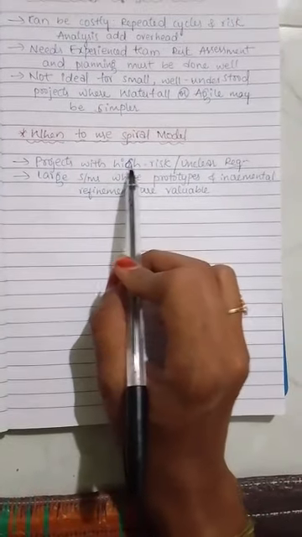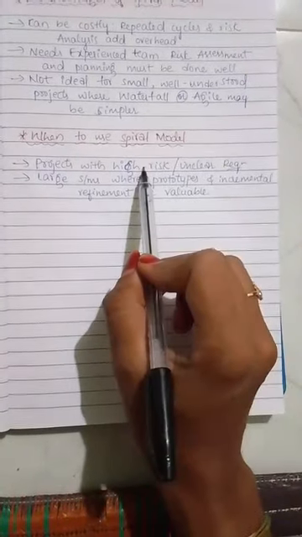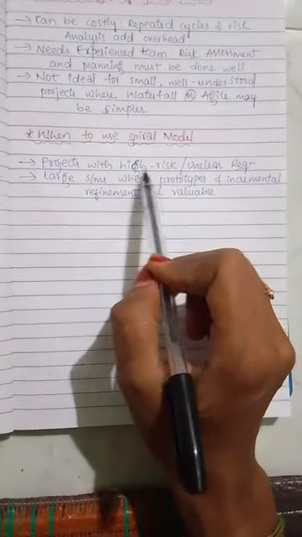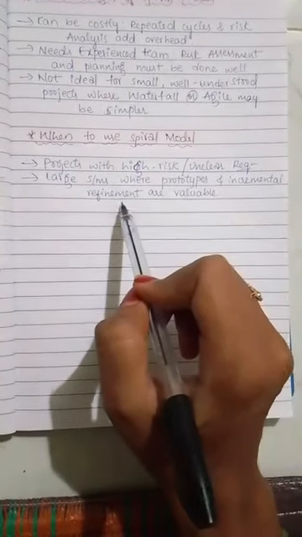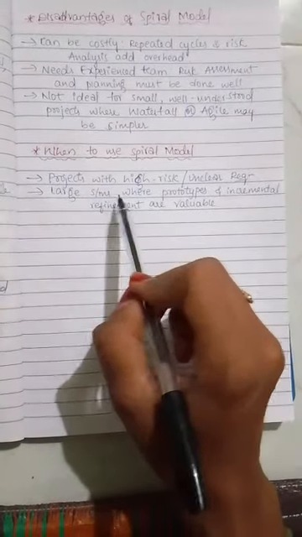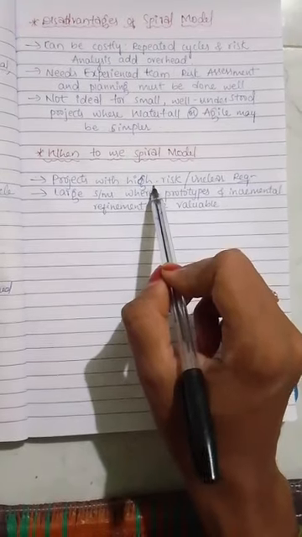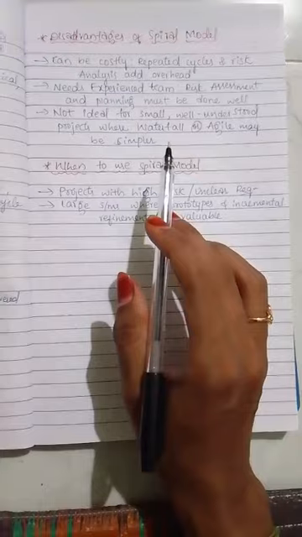When the project is with high risk or unclear requirements, then we have to use the spiral model for high risk projects. And large systems where prototypes and incremental refinement are valuable. When we use the large systems and high risk projects, we use the spiral model. This is all about the spiral model.